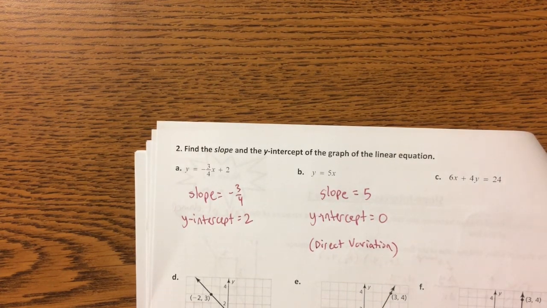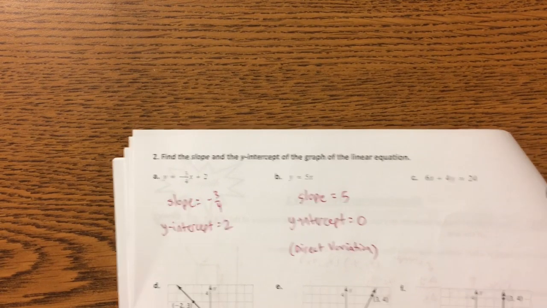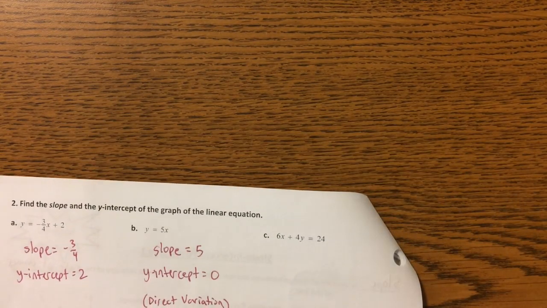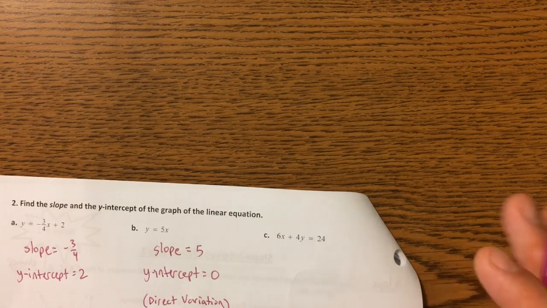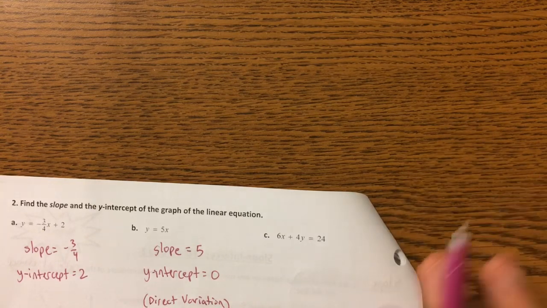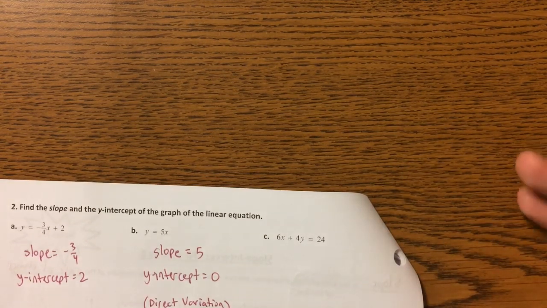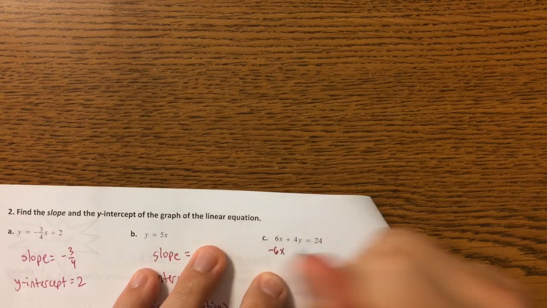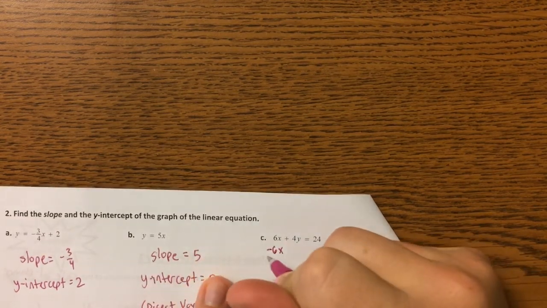Now, C is not in slope-intercept form. So we need to put it in slope-intercept form before we can identify the slope and the y-intercept. These are going to be the kind of annoying problems because you have to actually work with it algebraically. But usually you're going to do the same couple of steps every time. The first thing you're going to do is try to move the term that has x over to the other side. So I'm going to subtract 6x from both sides.